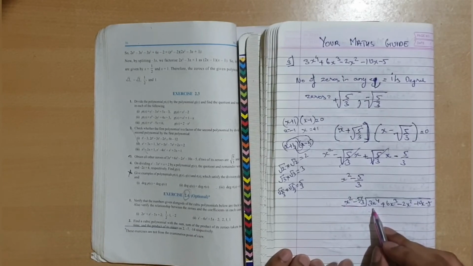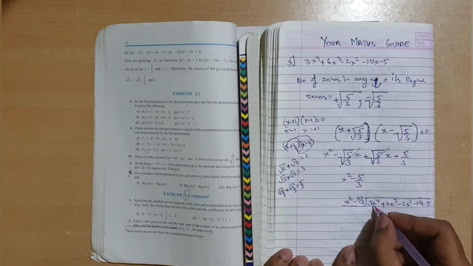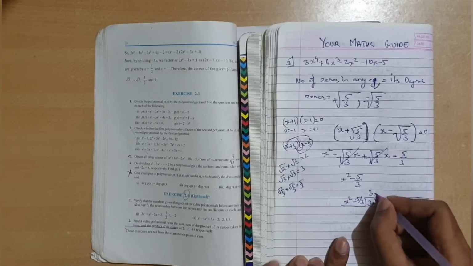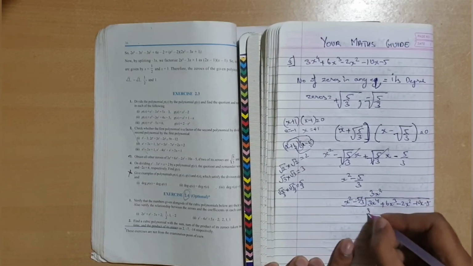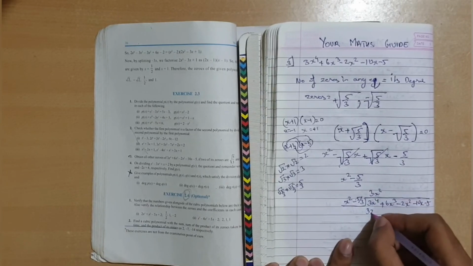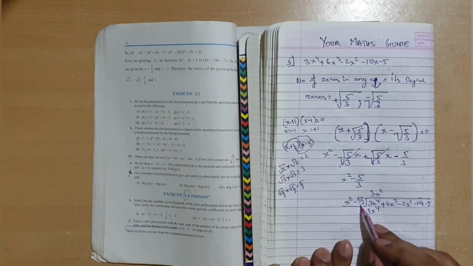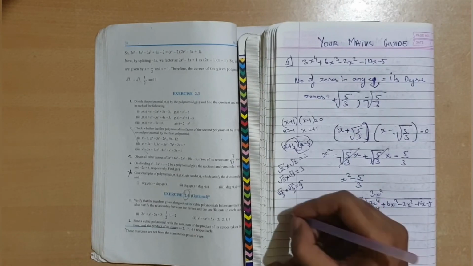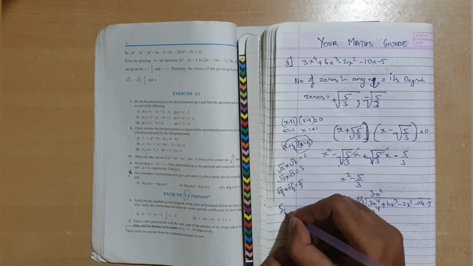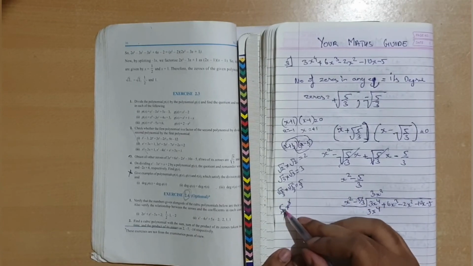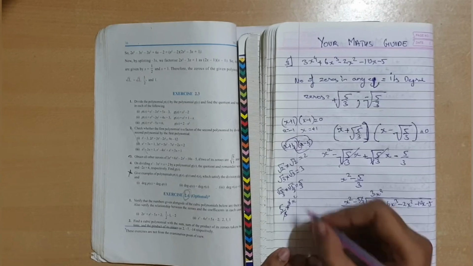So x square into, we need 3x raised to 4. So x square into 3x square will give us 3x raised to 4. X square into x will be x raised to 4. So 5 by 3 into 3x square. See here, 5 by 3 into 3 will be 3, 1. This 3 cancels. So what will remain is 5x square.